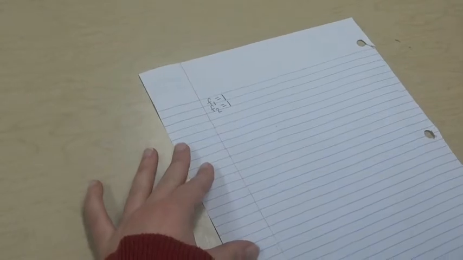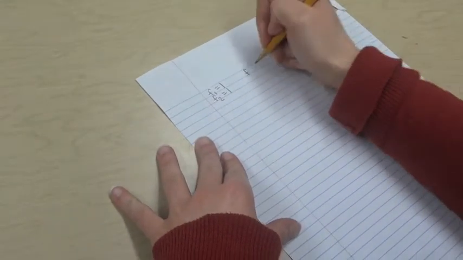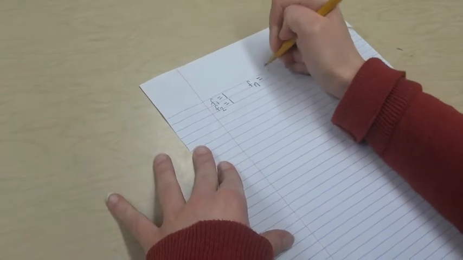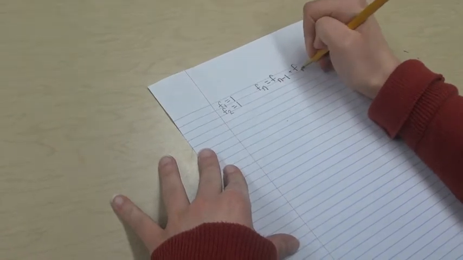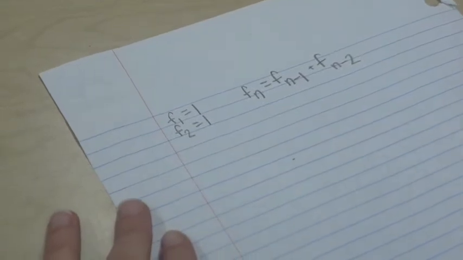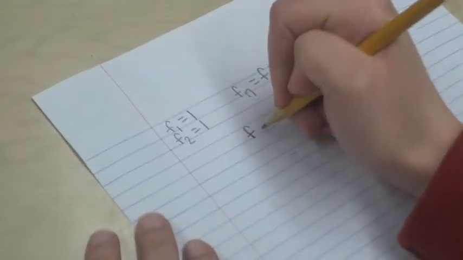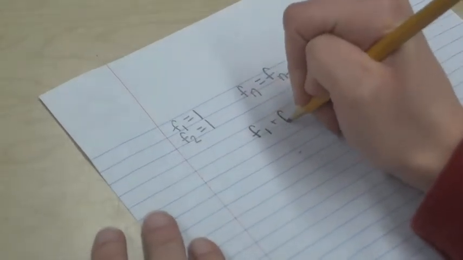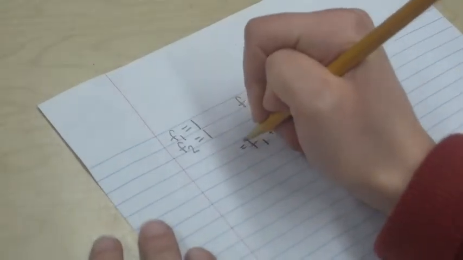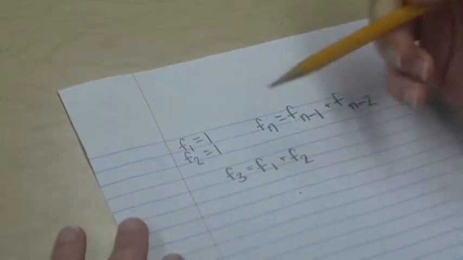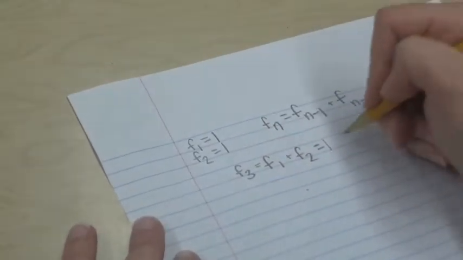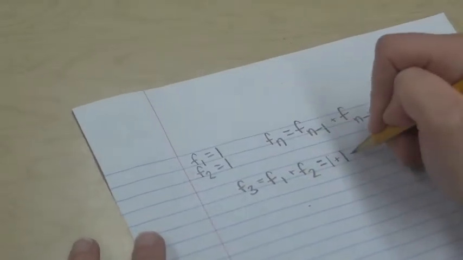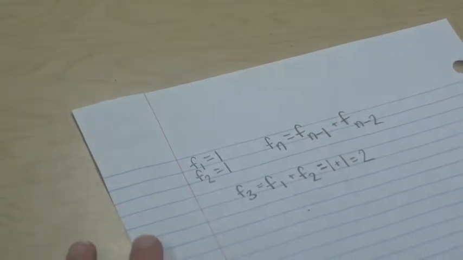And to find the rest of the elements in the sequence, we do fn is equal to fn minus 1 plus fn minus 2. So to find the third element in the sequence, we do f sub 1 plus f sub 2. As you can see, f sub 1 is 1, f sub 2 is 1, so we add them together, and we get our third element to be 2.